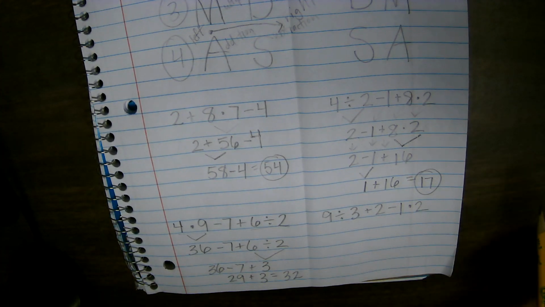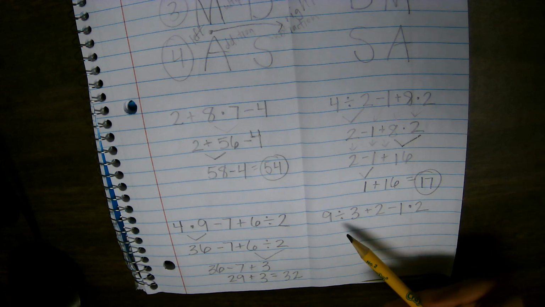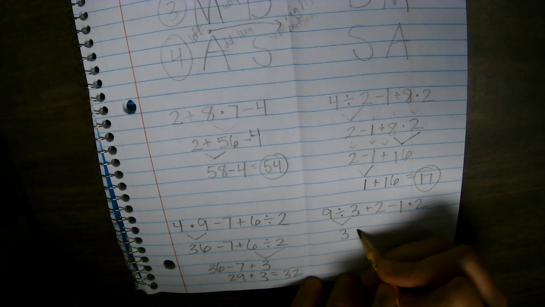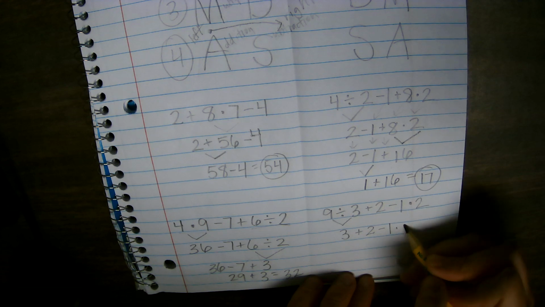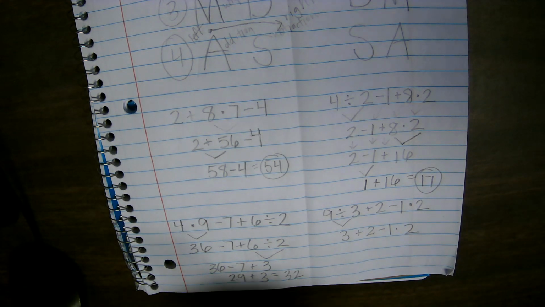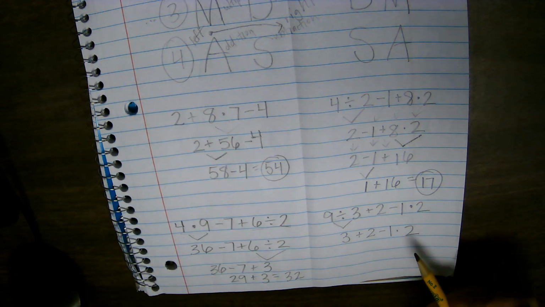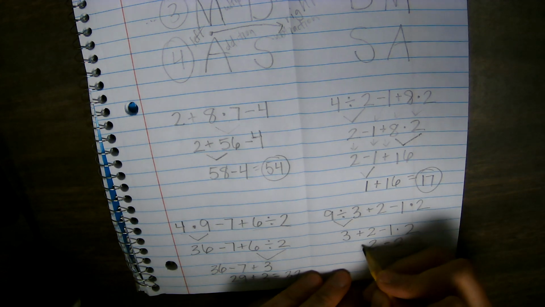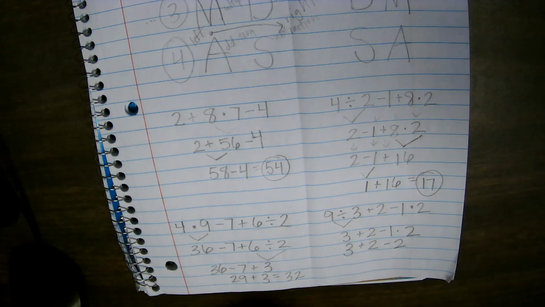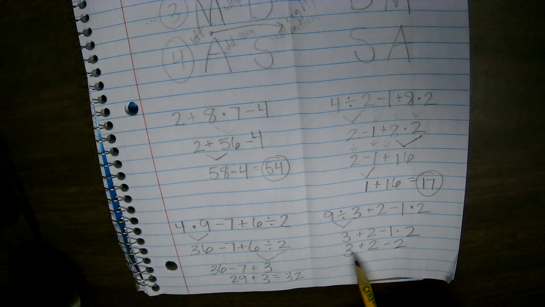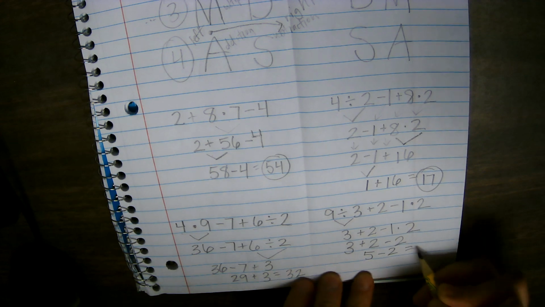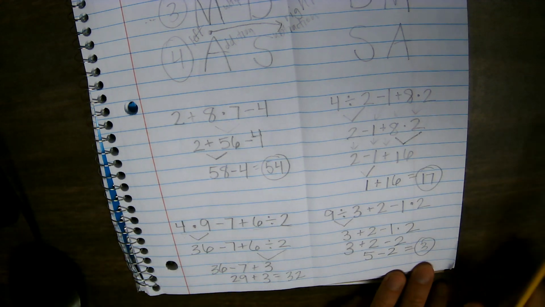So now we have multiplication and division again, but this time we're doing division first because it's on the left. So 9 divided by 3 is of course 3. And then I'm copying my problem down, staying nice and neat. I'm still on step 3 because I still have multiplication. 1 times 2 is 2. So I'm just bringing down these other signs. Now I'm adding and subtracting from left to right. So here my addition is on the left. 3 plus 2 is 5. Minus 2 equals, of course, 3. Is that what you got?